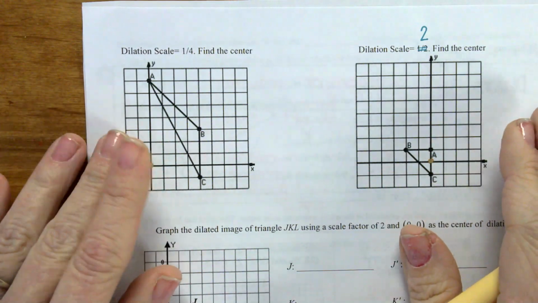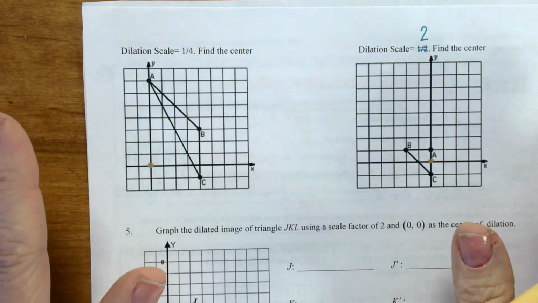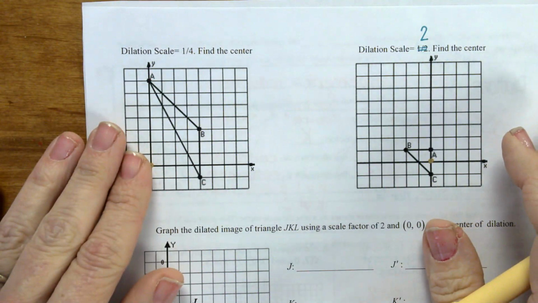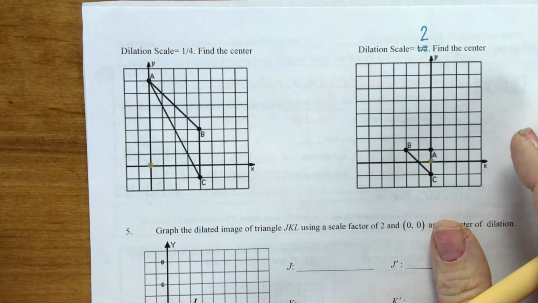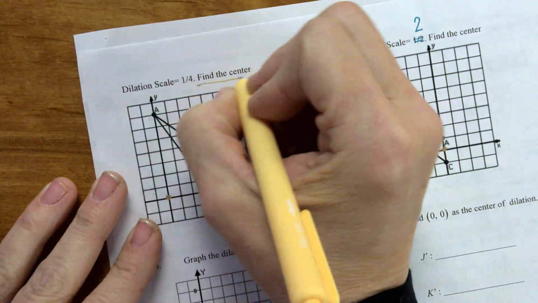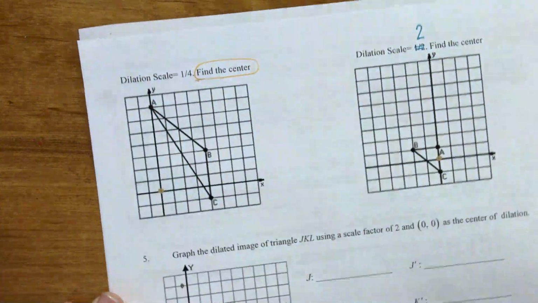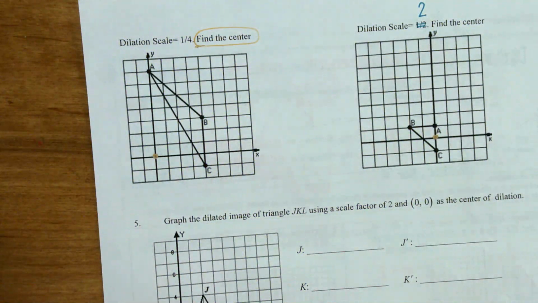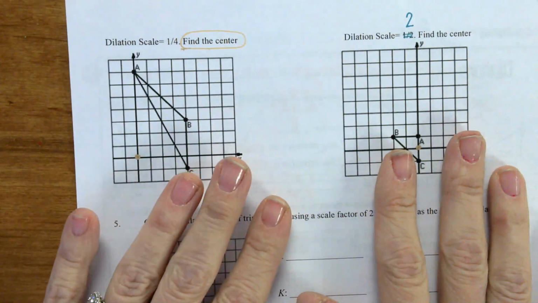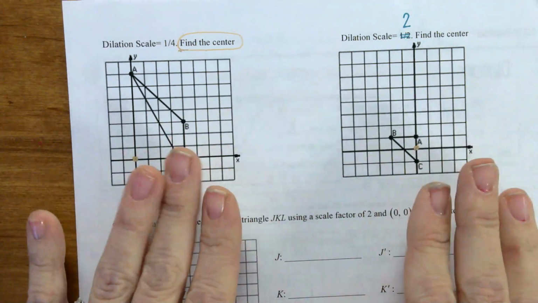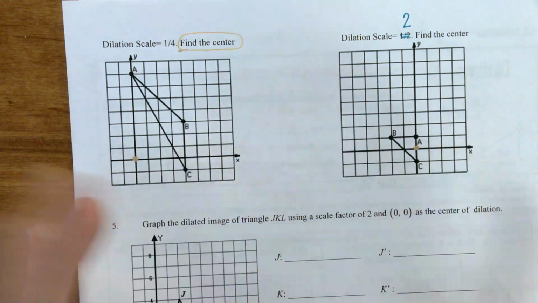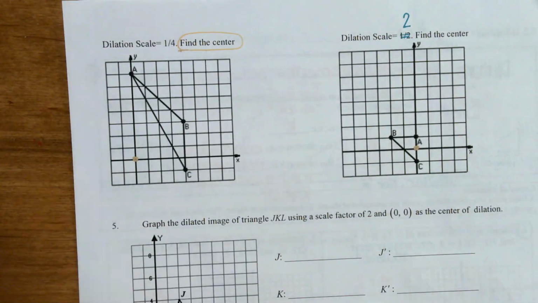So this is going to be a little exercise on, if I'm asked to find the center, how do I do that? Now, unless you're told otherwise, remember I said that the default is always the center is 0, 0. Okay, but sometimes it's not. So what we're going to do is verify if it is 0, 0. Okay, if it is, great. If it isn't, well, that's okay too.